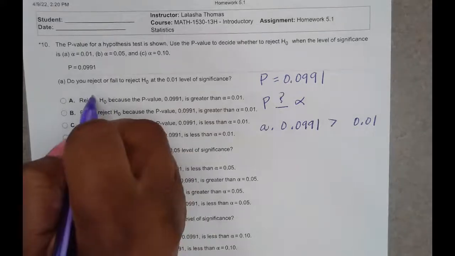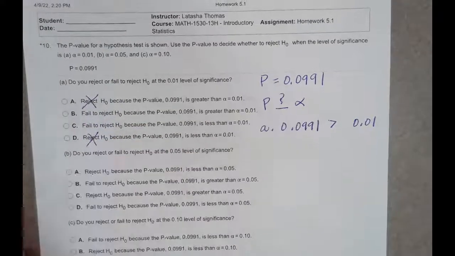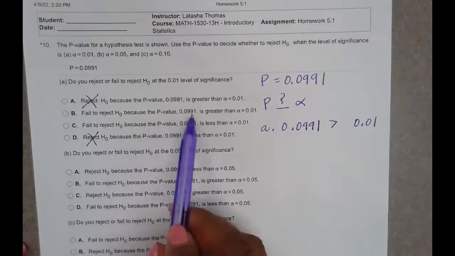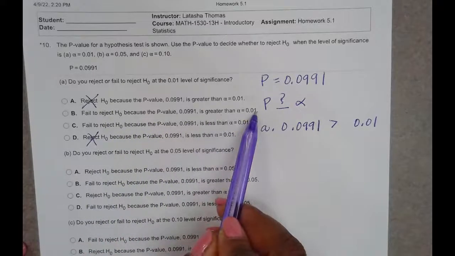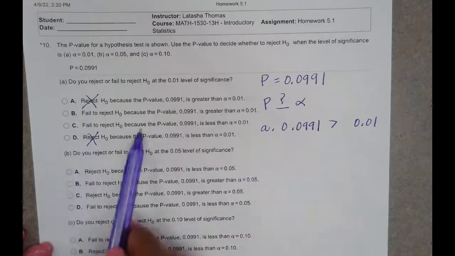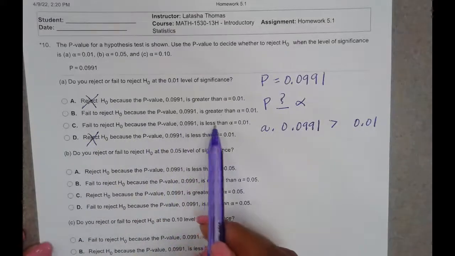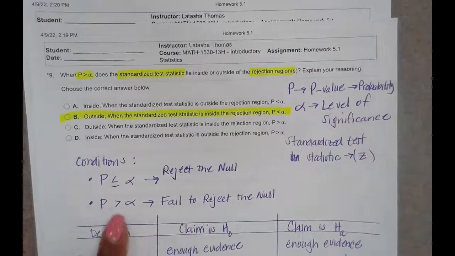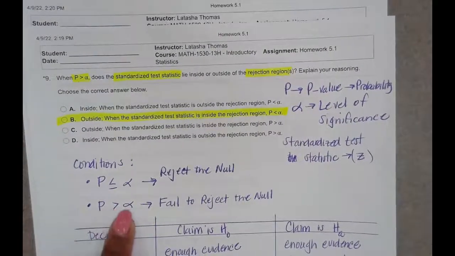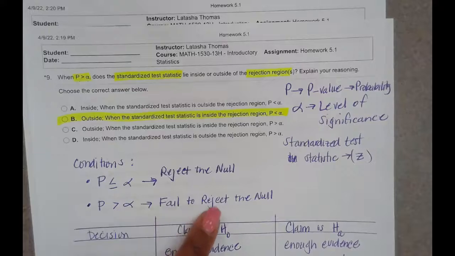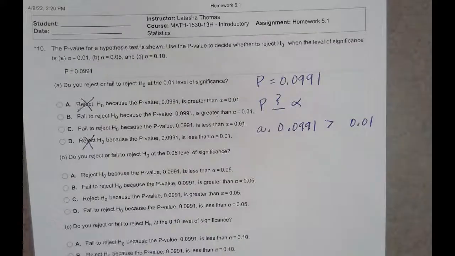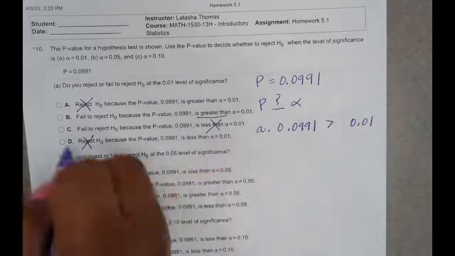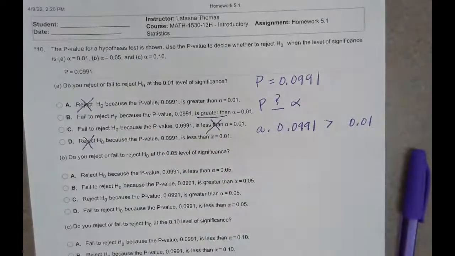So here, this is out. Do we fail to reject the null because the p-value is greater than the level of significance? Or do we fail to reject because the p-value is less than the level of significance? Go back to problem number 9, and we said when P is greater than alpha, we fail to reject the null. So it's because it is greater than. So this is a violation. So our answer here is B.